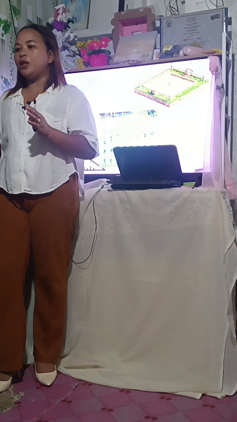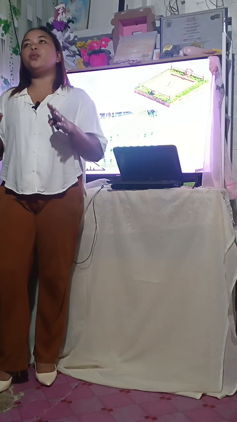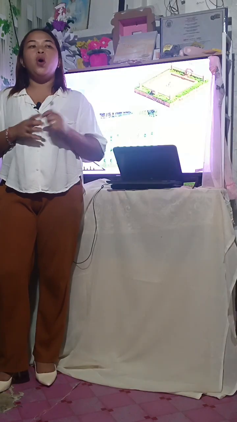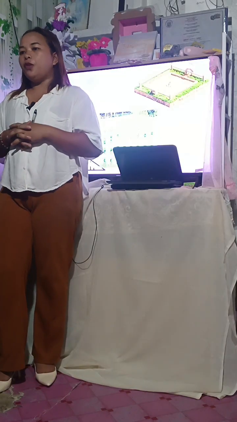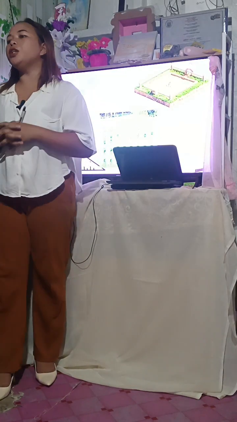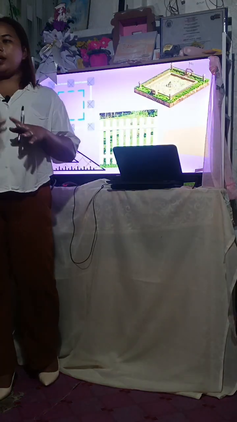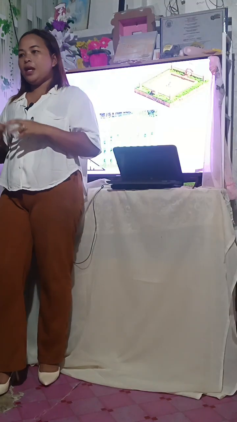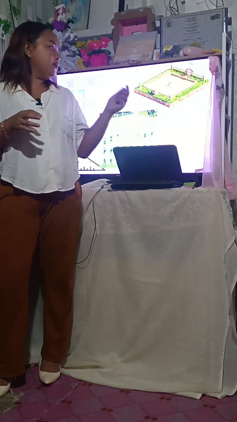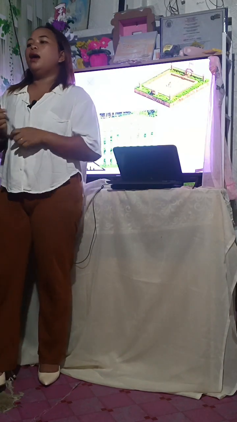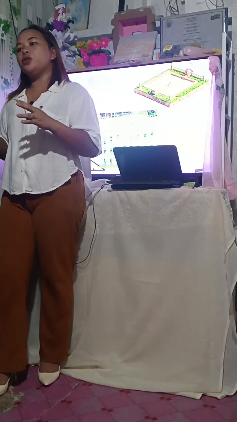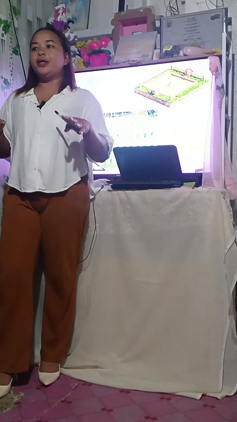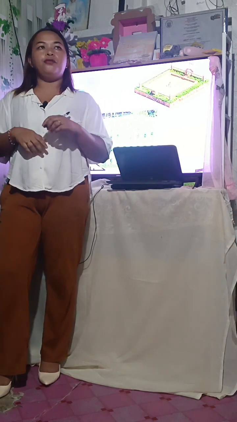Now, I want you to imagine that your family wants to put a fence around your garden or put tiles on your floor. What do you think should be measured first? Yes, very good. In mathematics, we use perimeter and area to solve the problem, like making a fence or a garden. The perimeter helps us to measure the distance around the figure, while the area measures the space inside the figure.